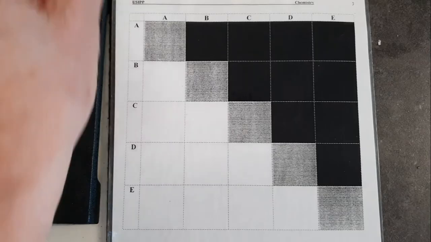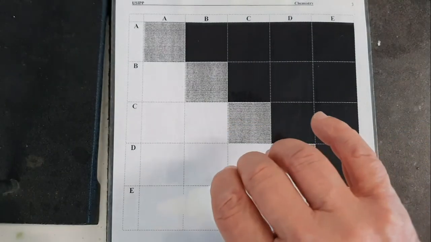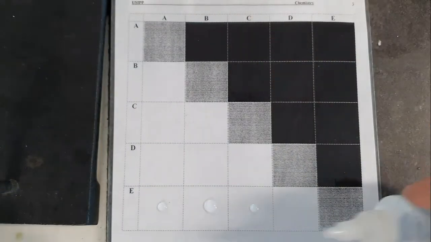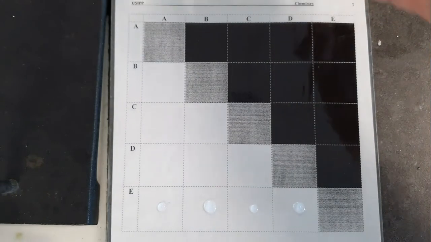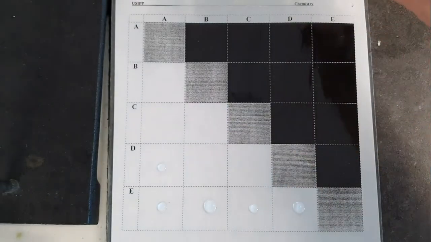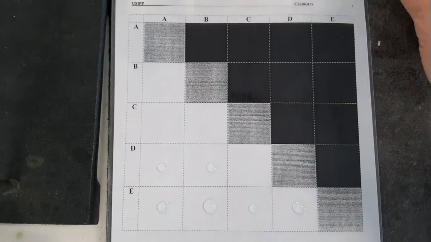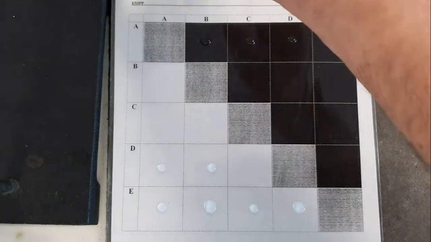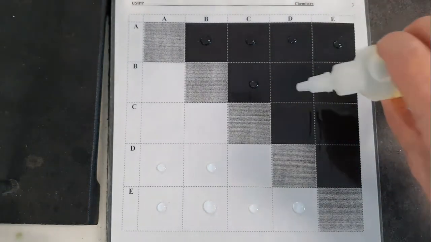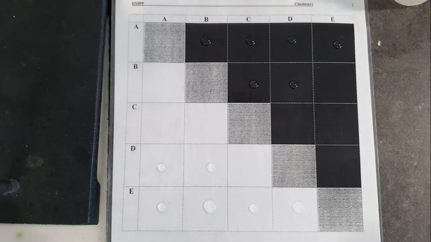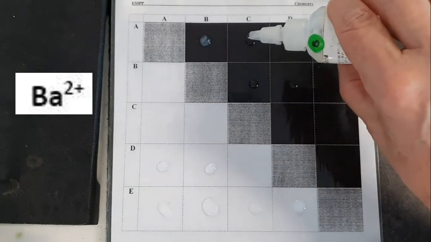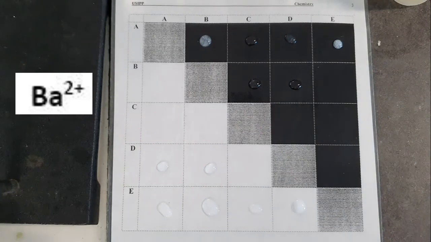I'm going to start by taking unknown A and putting a drop on the square. Then unknown B, unknown C, unknown D, 2 drops there, unknown E, and unknown F. Again, I should have done the same thing up here at the same time. And we'll add our first reagent there, which of course was barium nitrate. So that was a barium nitrate.